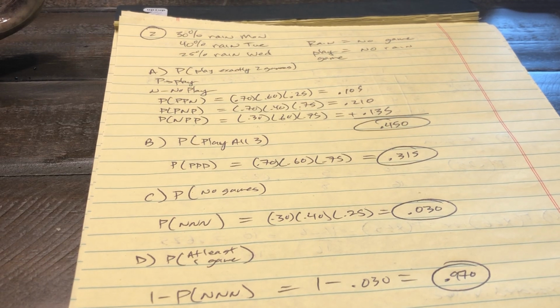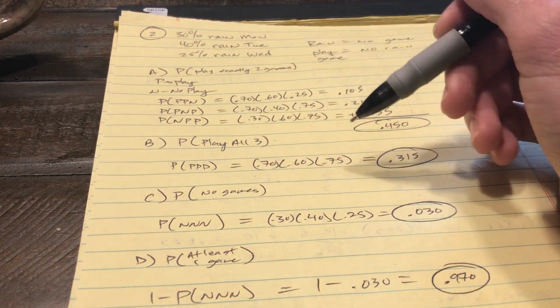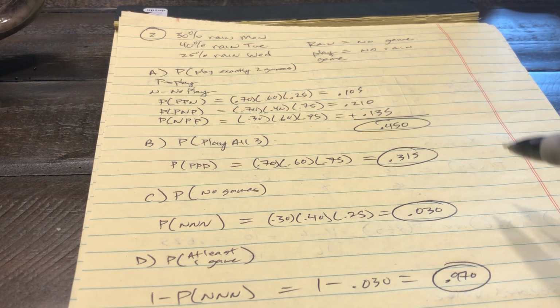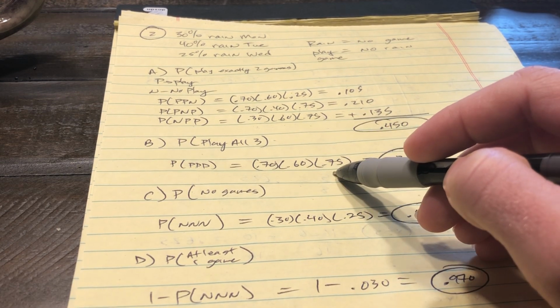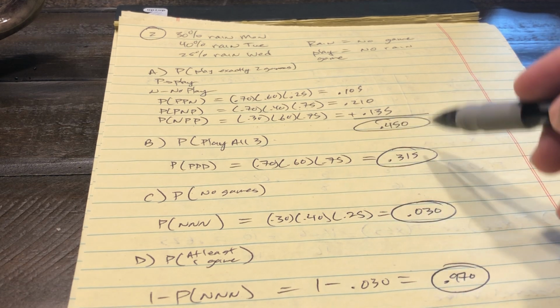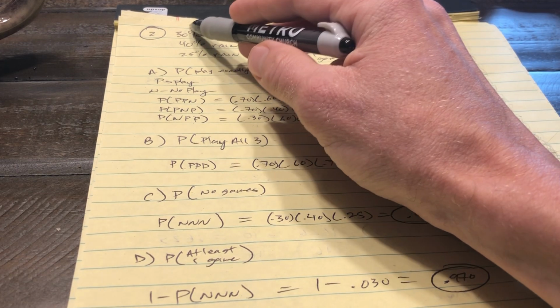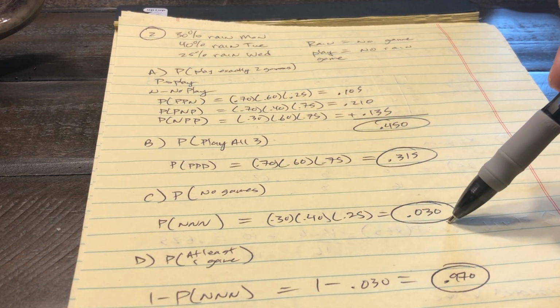B, what's the probability you get to play all of the 3 days? Probability play all 3, probability of 3 straight playing. So it's the complement of the probability that it's going to rain. 0.7 times 0.6 times 0.75. Instead of raining, it doesn't rain. So almost a third chance you get to play all 3 games. What's the probability that you get to play no games? That means it literally rains every single day. 0.3 times 0.4 times 0.25.